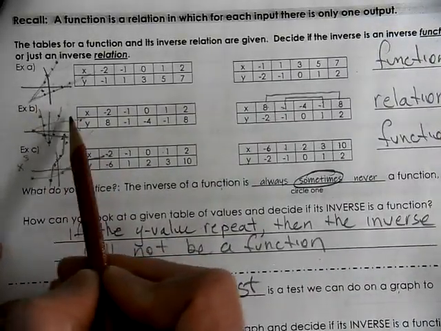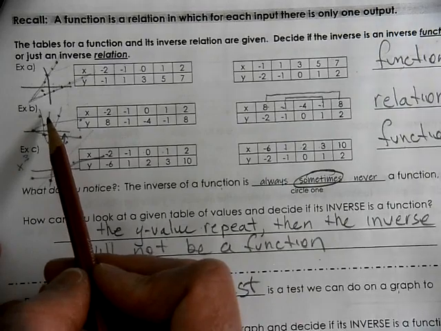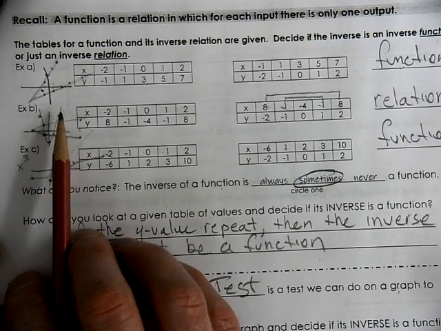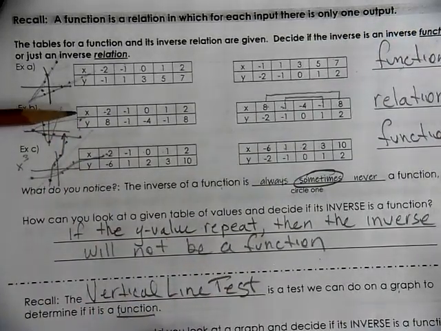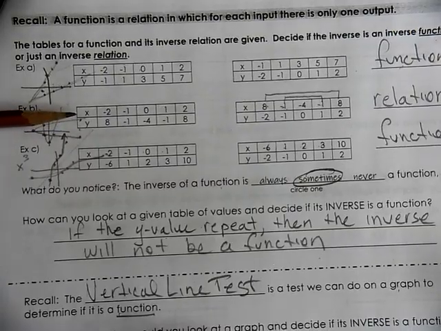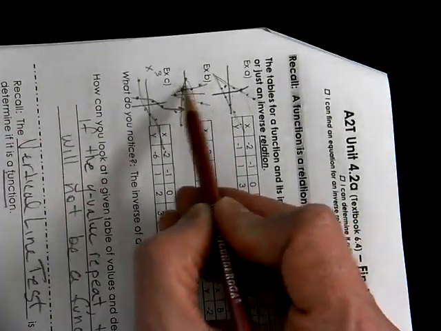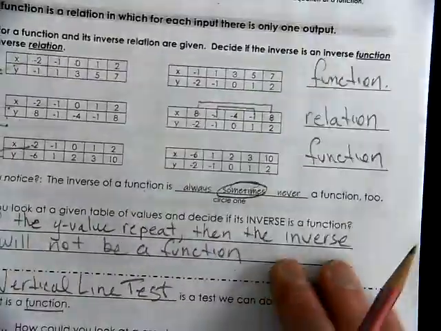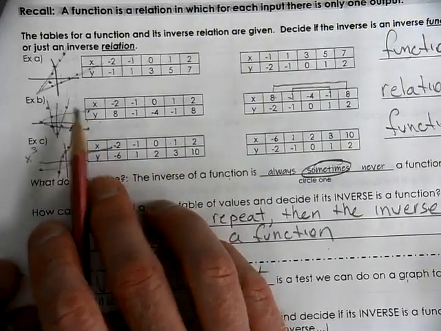How could we look at a parabola and know that its inverse is not a function? We can't use a vertical line test on the original graph, but we can look at a horizontal line on the original graph. When we do our inverse, it's kind of on its side now, right? Its inverse, which would actually be this one, is not a function.